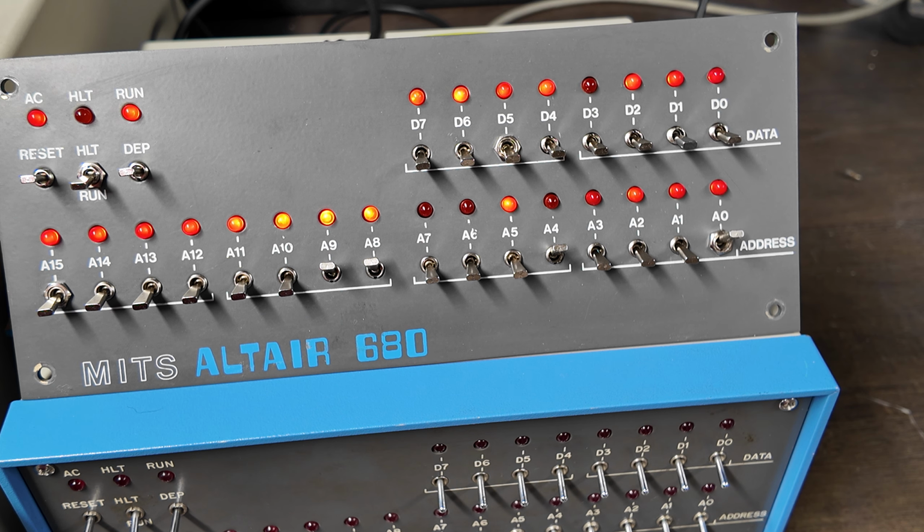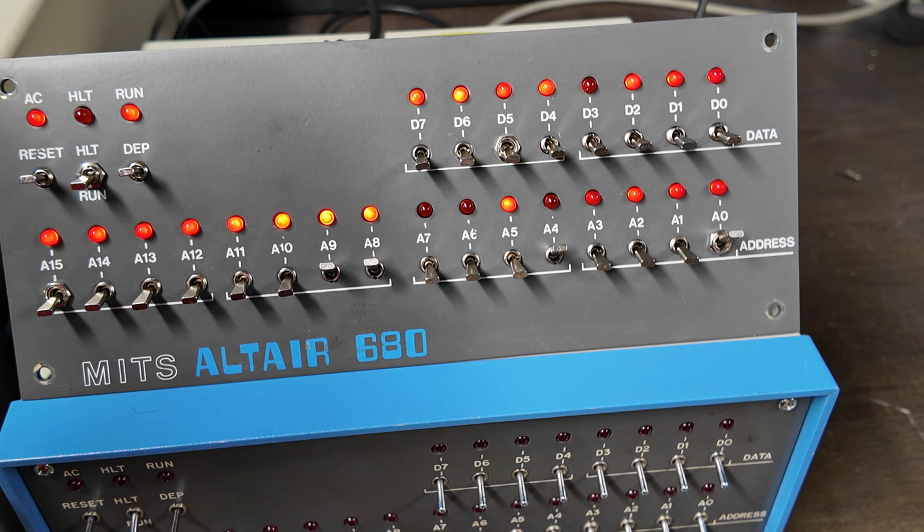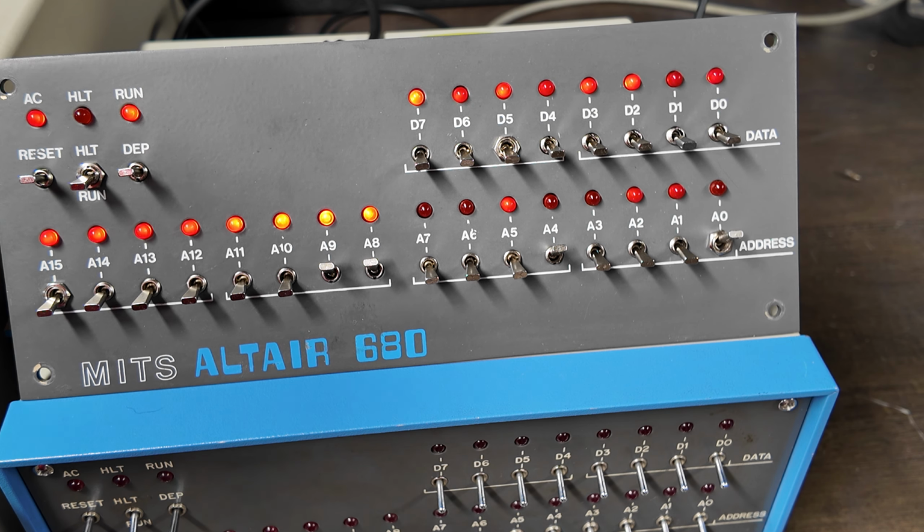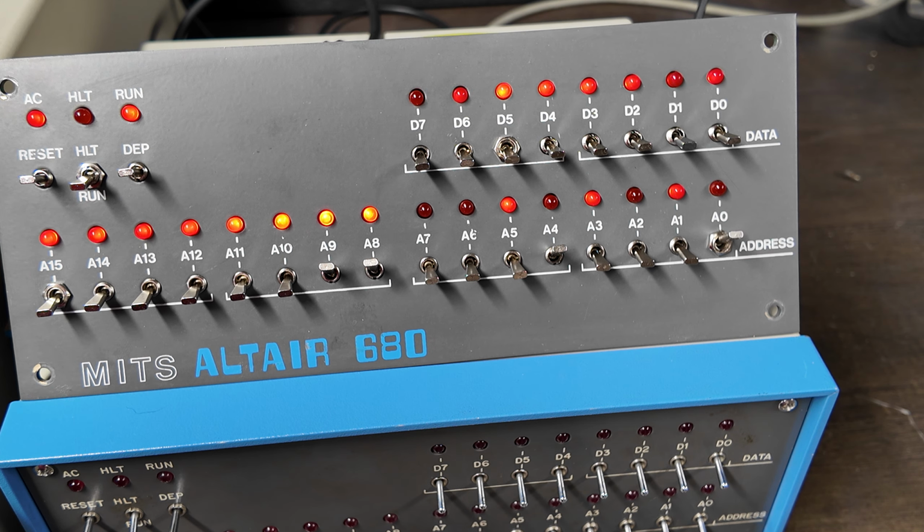The original Altair 680 only ran at 500 kilohertz, which is funny because it was actually hobbled by MITS. It could run twice as fast, but they wanted to make it seem like a cheaper computer than the Altair 8800.